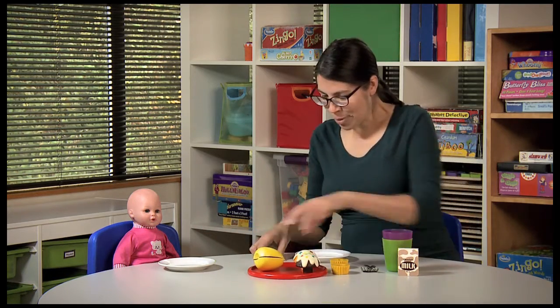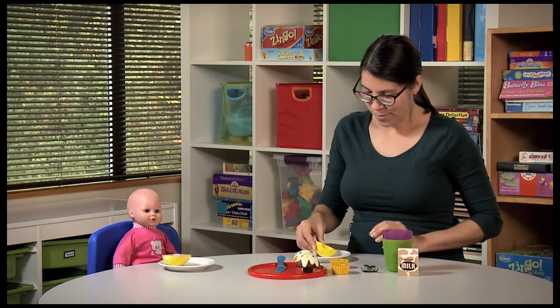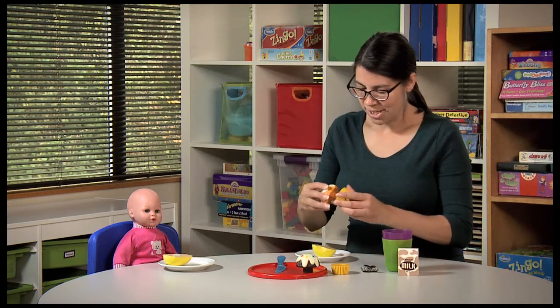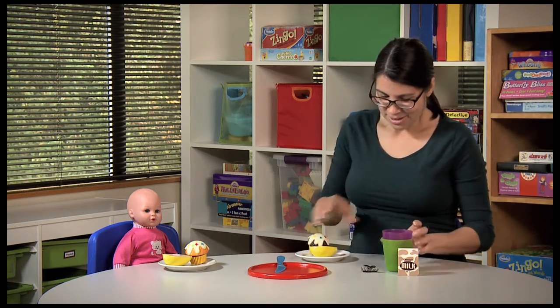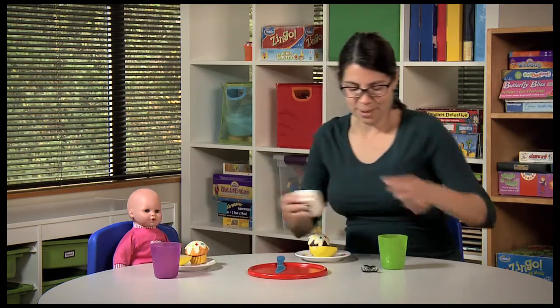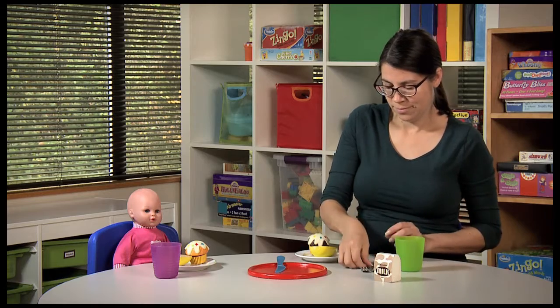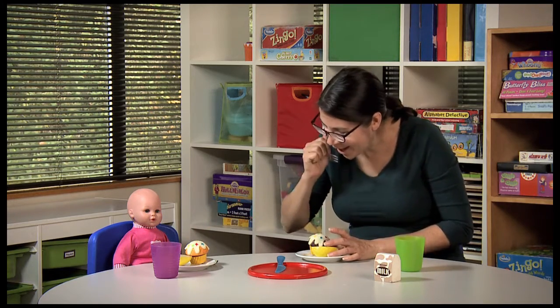Oh, it's time to have a picnic. Here's an apple for you and an apple for me. Oh, these cupcakes look so yummy. Here you go. Oh, would you like some milk? I'm going to have some too. And here's your fork. Eat up, it's good.